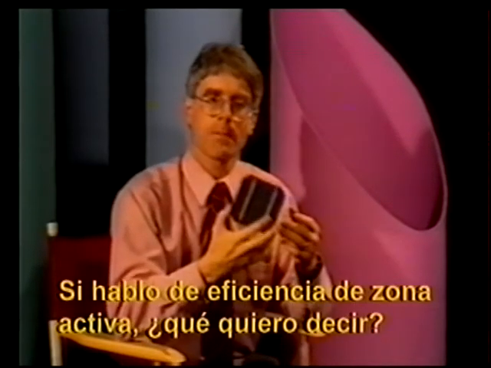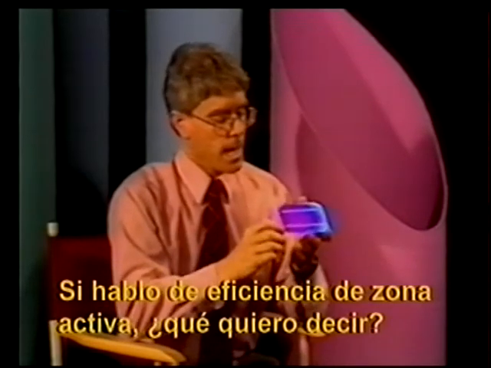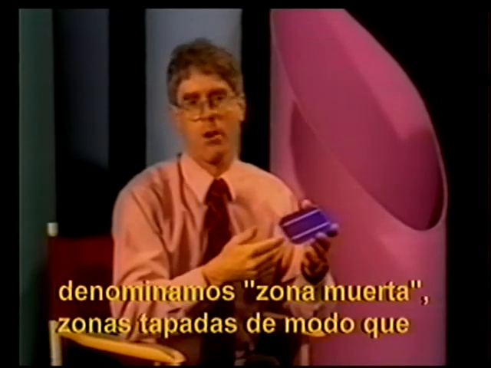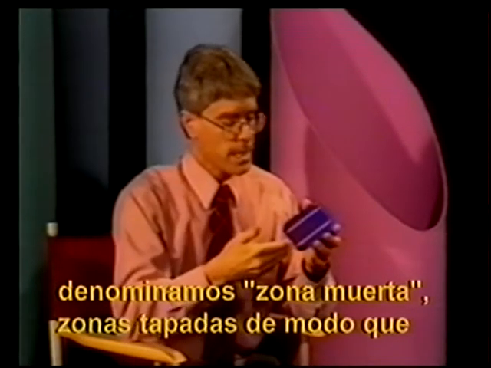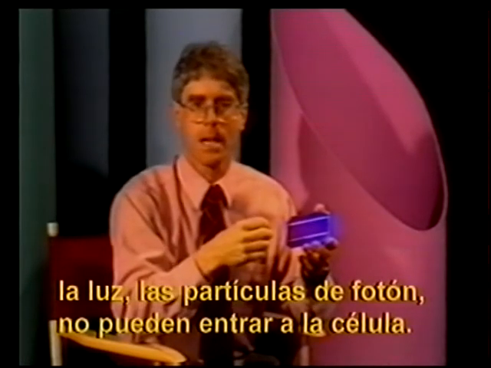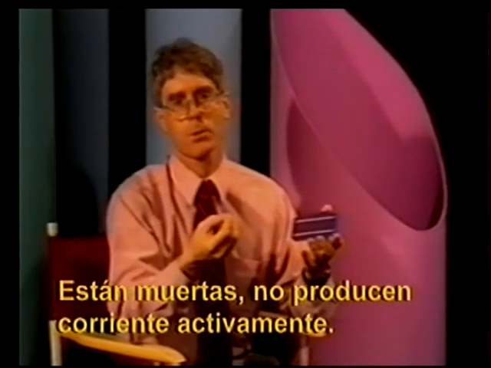If I talk about active area efficiency, what do I mean? In a cell, and even in a module, there's lots of what we call dead area. There's printed areas that are covered up, so light, photon particles, can never get into the cell. Those are dead. They don't actively produce current.